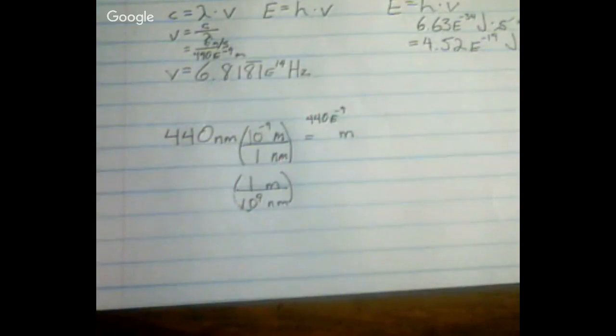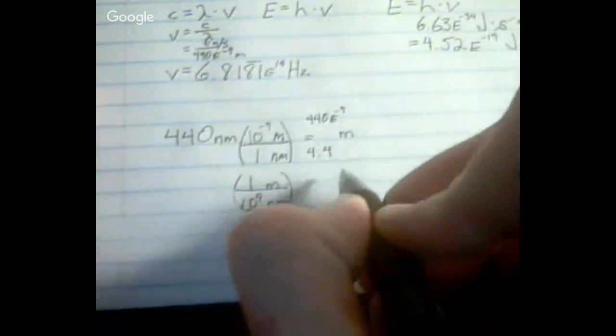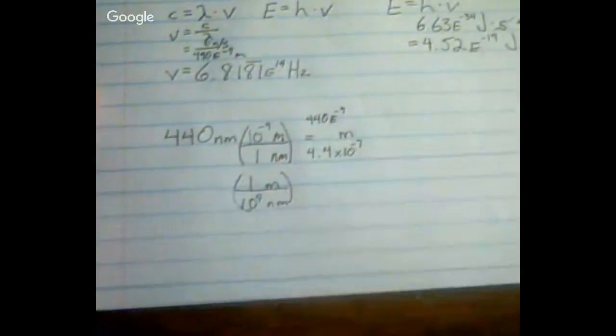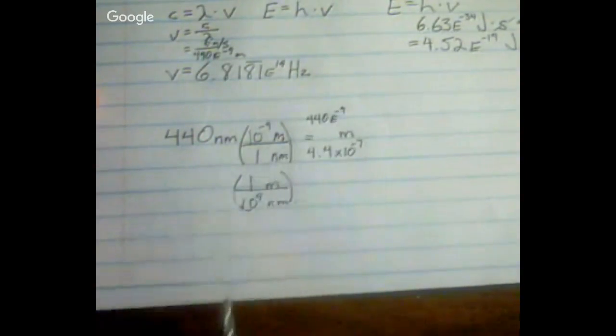Your calculator is probably going to put it in scientific notation. So your calculator is actually probably going to move the decimal and say, oh, that's 4.4 times 10, or E, to the -7th. I moved the decimal 2 spots, and that took away 2 powers.